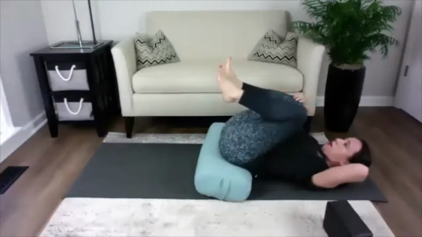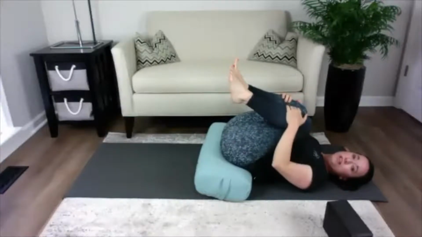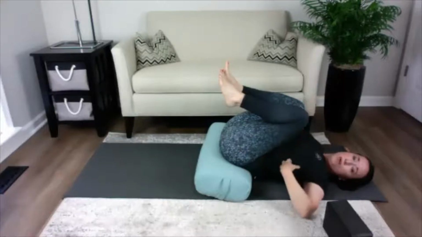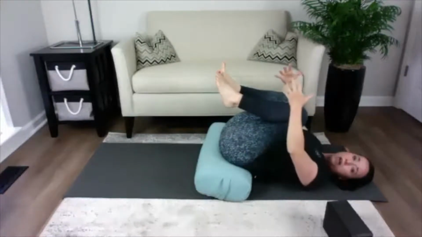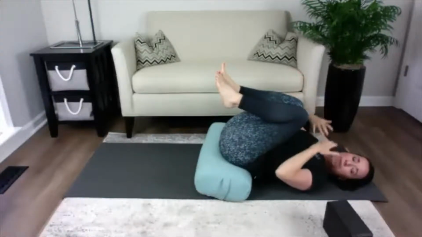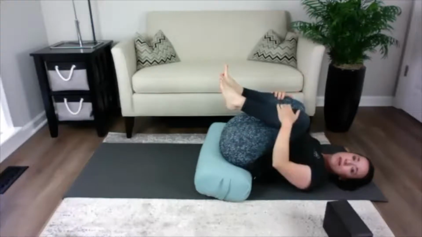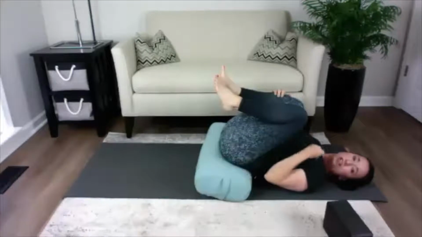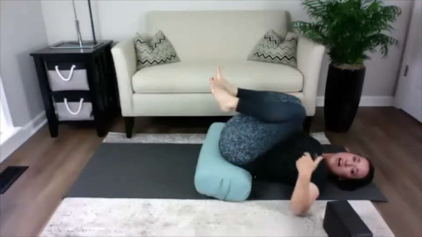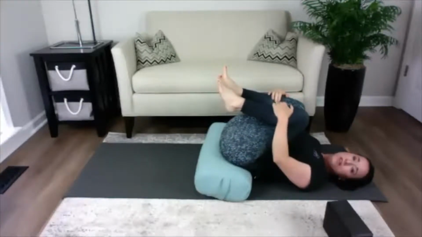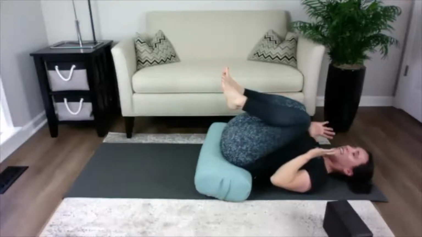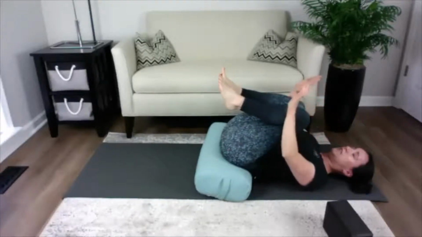And here's what I want you to think about as you're in this position. Your pelvis is up in the air, your rib cage is below your pelvis. All of your guts are pushing up and into your diaphragm. So this gives you the opportunity, if you can imagine, to do a weighted bicep curl of your diaphragm muscle. So lengthen your neck, settle your chin, and take a deep inhale into your belly.